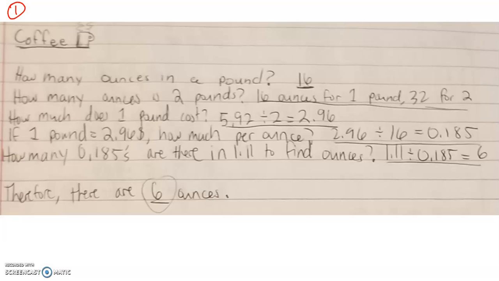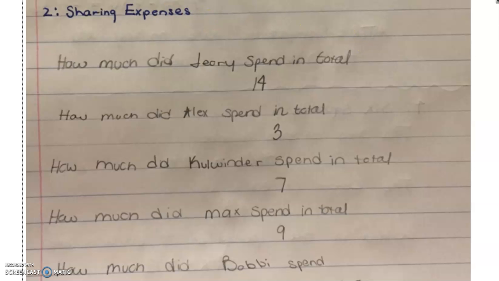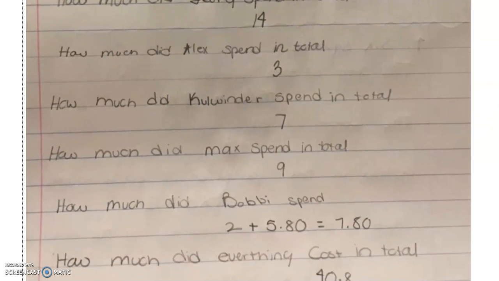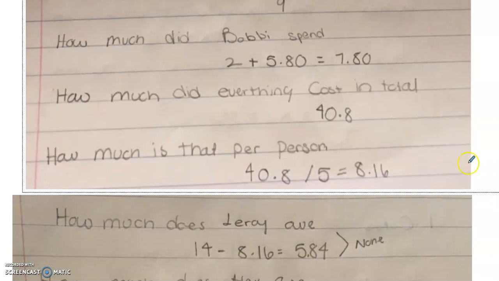So that's number 1. Let's take a look at number 2, sharing expenses. So this person started with questions about how much each person spent, which was, those first 4 were given in the problem and no work to do there. But then this 5th person, there's a small thing to do. How much did Bobby spend? You just have to add those 2 amounts together. For this one, how much did everything cost? Would be their next question.